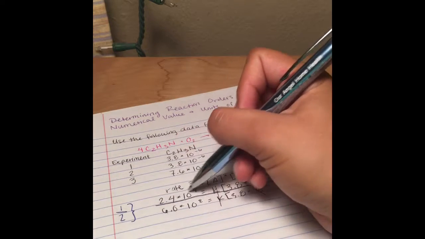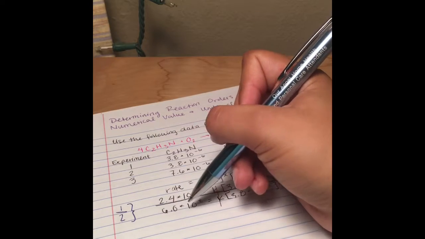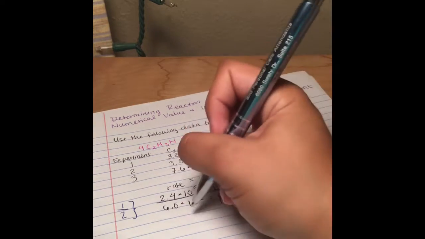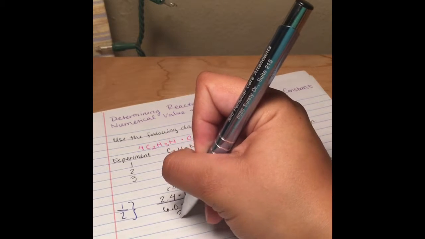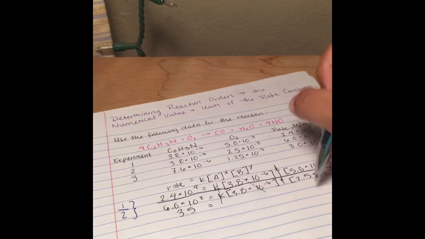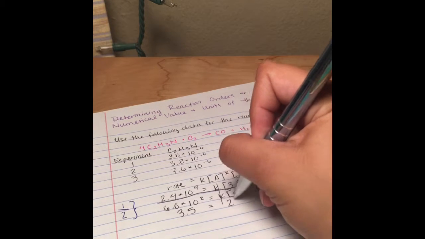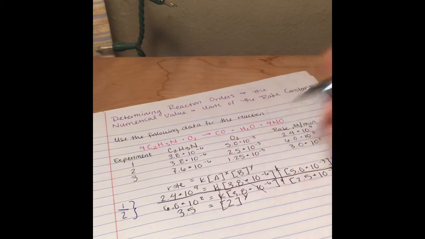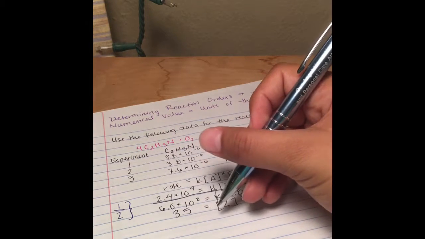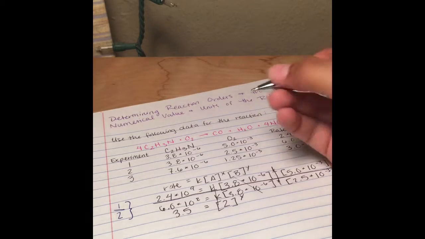So 2.4 times 10 to the 9 divided by 6 times 10 to the 8th leaves you with around 3.5. And then when you divide these together, it gives you 2 to the Y. In order to get Y down, you have to add logs in.